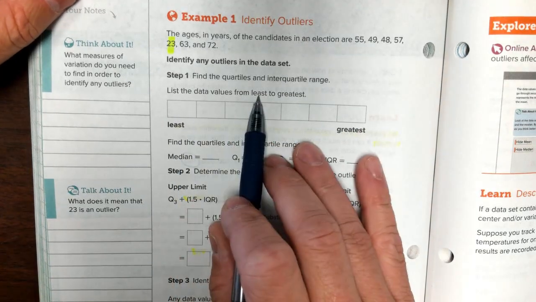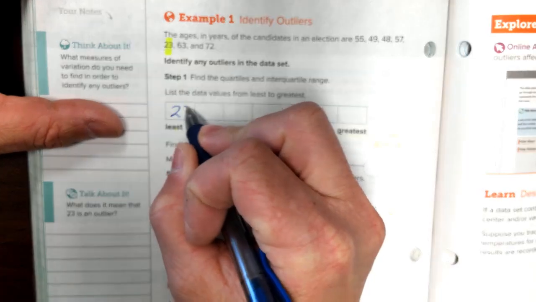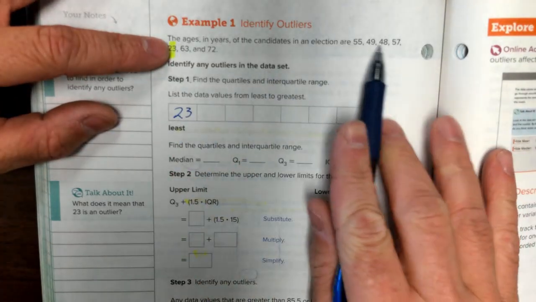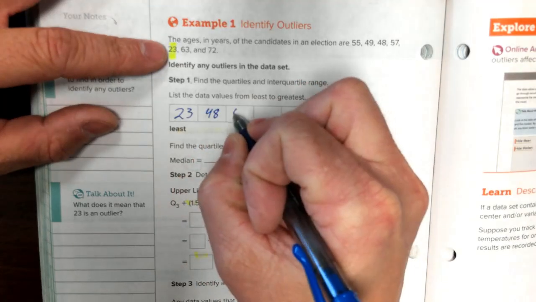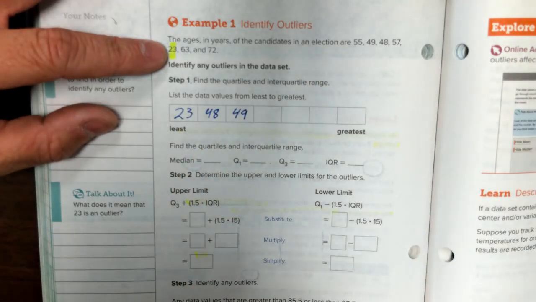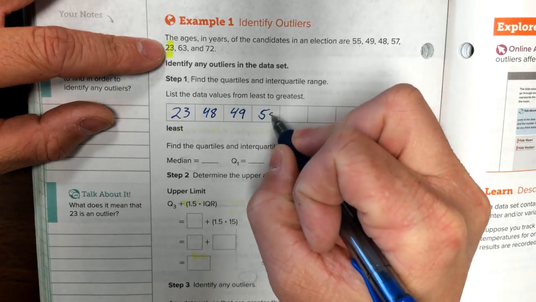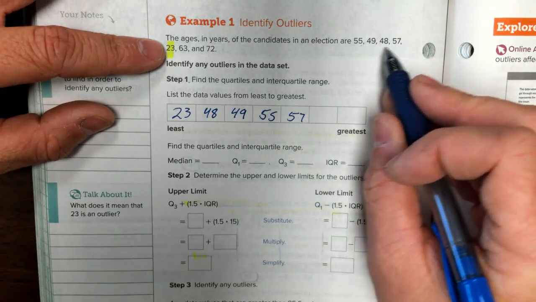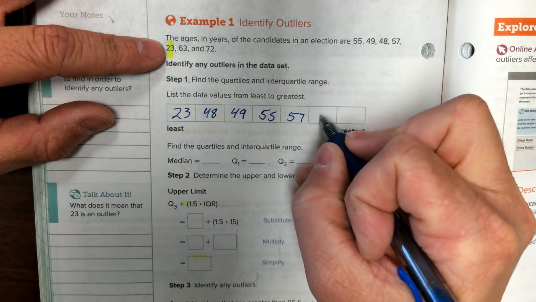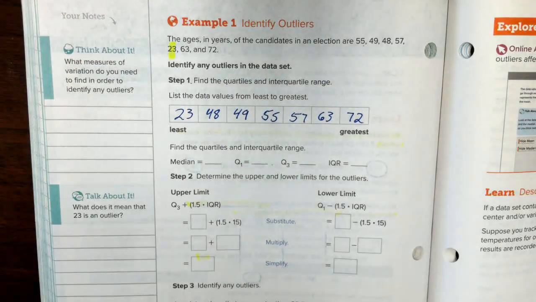We're going to list the data values from least to greatest. So 23 being the smallest. So it was 23, 48, 49, is it 55 next? Then 57, then 63, then 72.